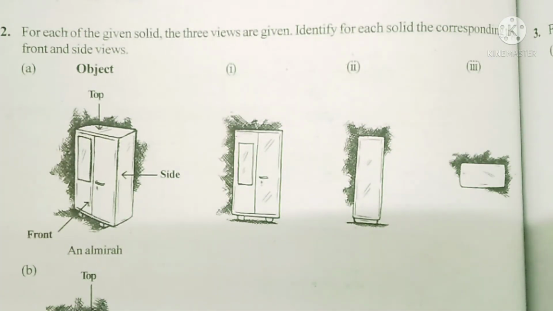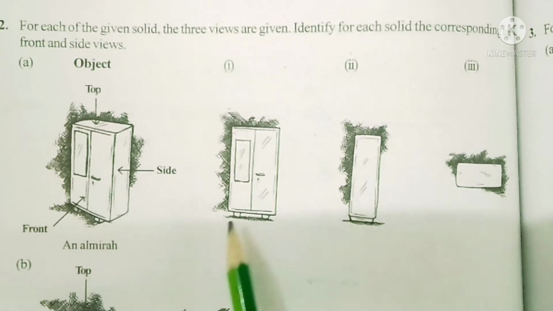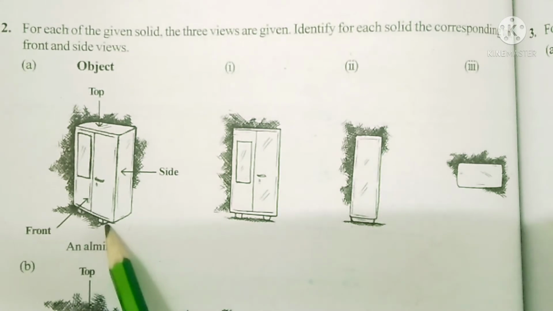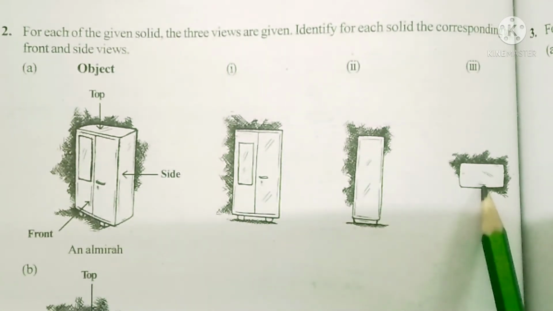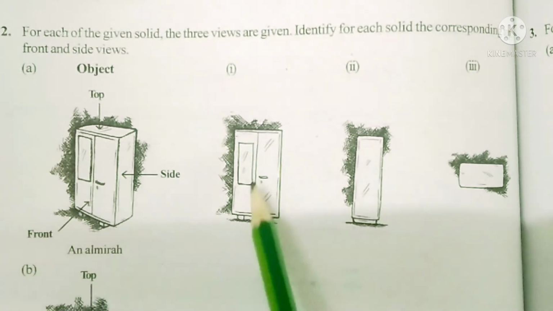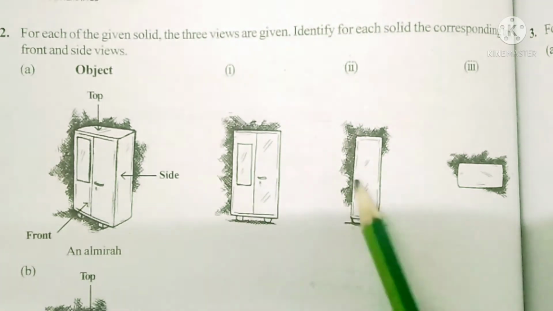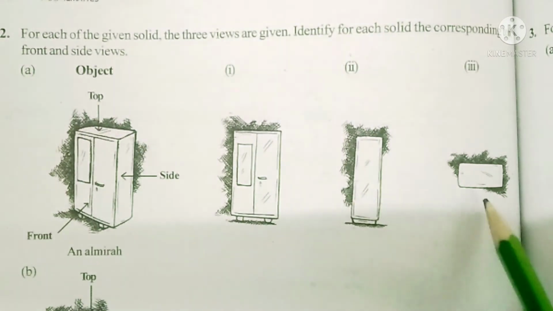So by observing the picture, you need to draw their side view and top view here. Here the second question is, some objects are given and their 3 views are given here. You have to identify which view is it. So here you can see the almirah. Here there is a view, here there is another view, and here there is the third view. So which view is this? You see, it is the front view. And this one, if you see from the side view, and from the top when you see a smaller rectangle. So here it is the top view.